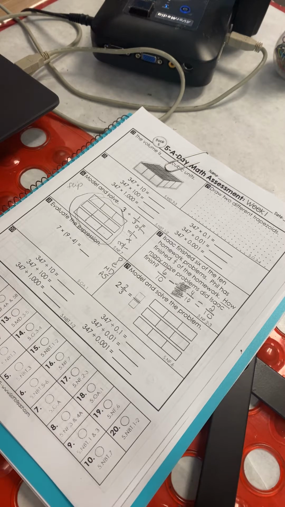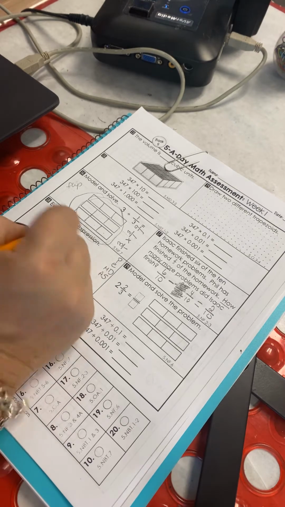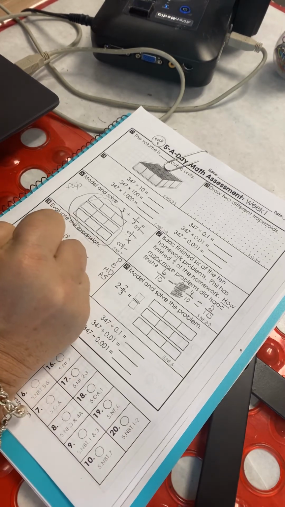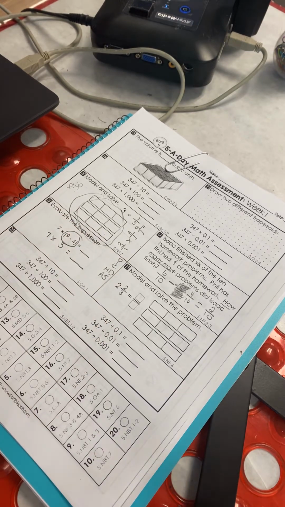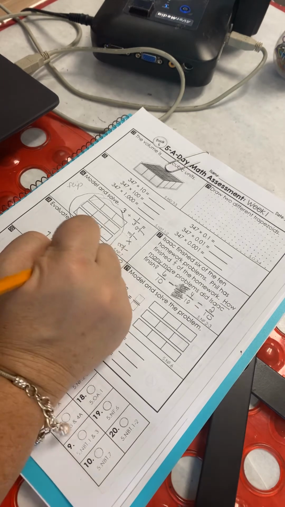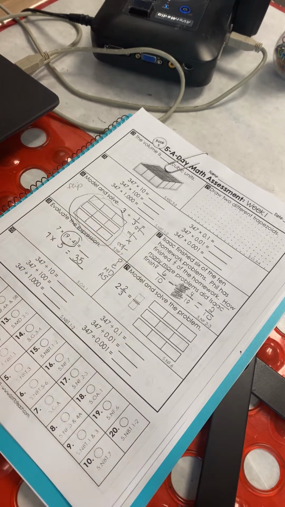So in this problem, in parentheses is 9 minus 4. I have to solve that first. It doesn't matter that there's a subtraction symbol inside of the parentheses. That's irrelevant. It makes no difference. You have to solve your parentheses first. So by doing that, I say 9 minus 4 is 5. So I rewrite my equation because I solve this first. Now it's easy. 7 times 5 is 35. And I'm done.